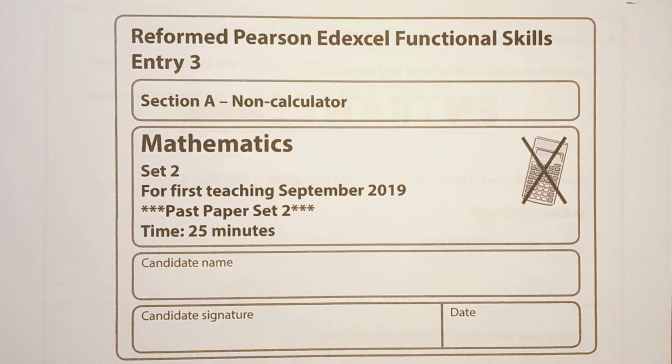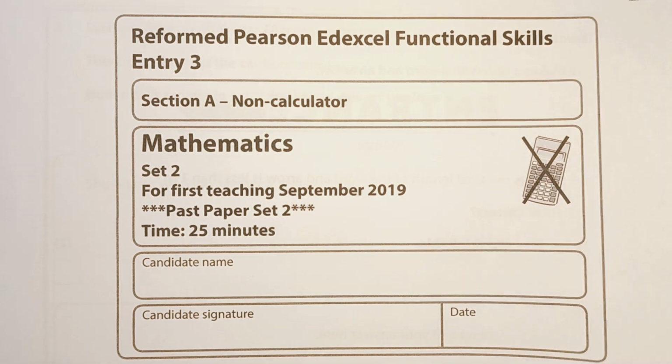Hi, today we're looking at Functional Skills Maths Entry Level 3. This is the Pearson Edexcel exam board. It's paper September 2019 and we're going to start with the non-calculator section.